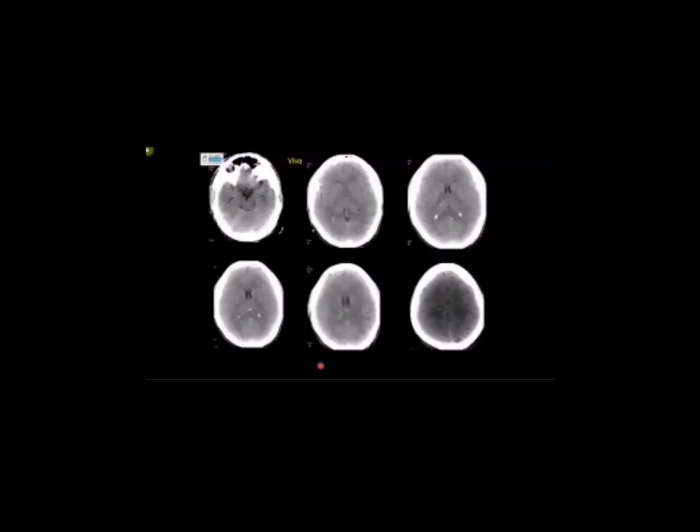Looking at the other slices, I can see small foci of high density in the right thalamic region, and also at the splenium of the corpus callosum in the left lower image, and further up, going up towards the right lateral ventricle, just adjacent to that, and in the right frontal lobe in the bottom right hand image.